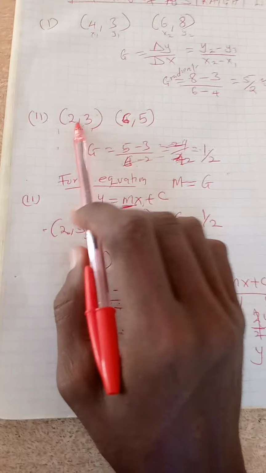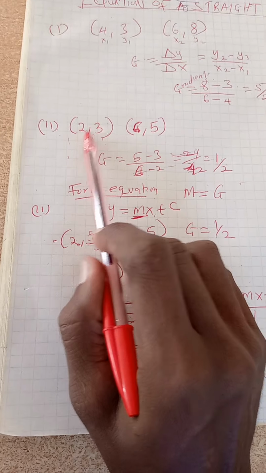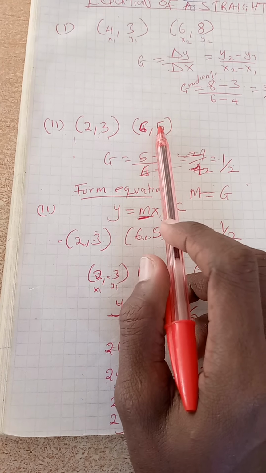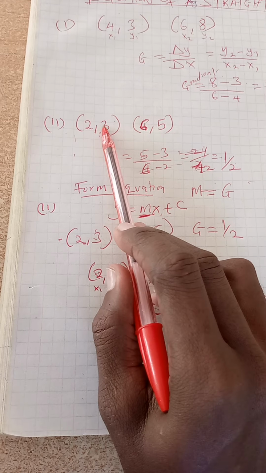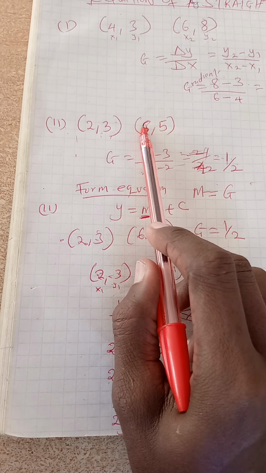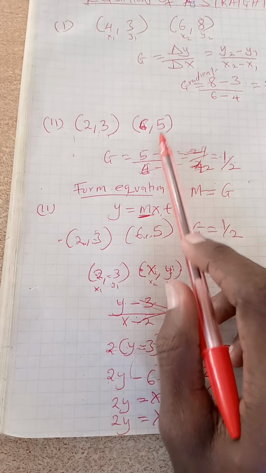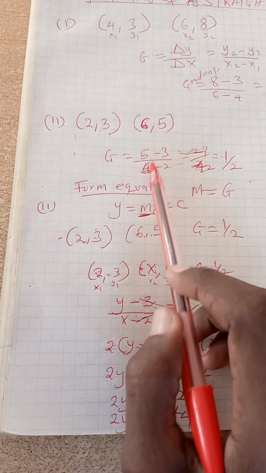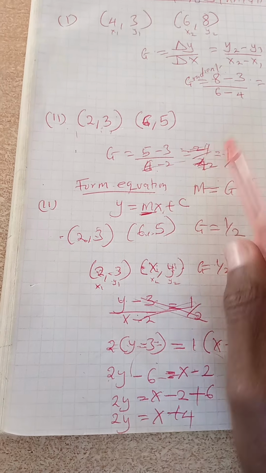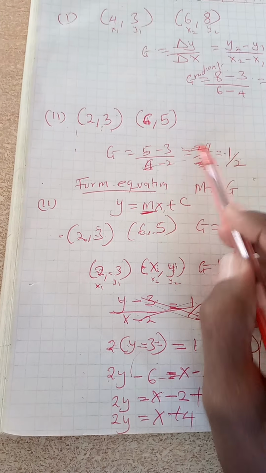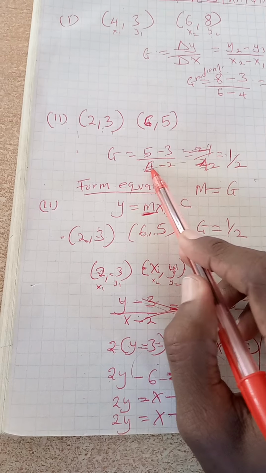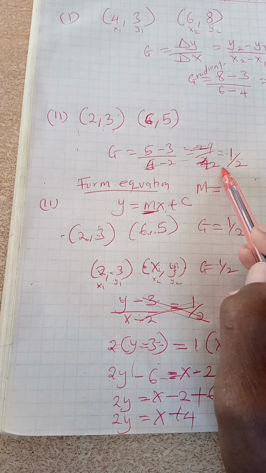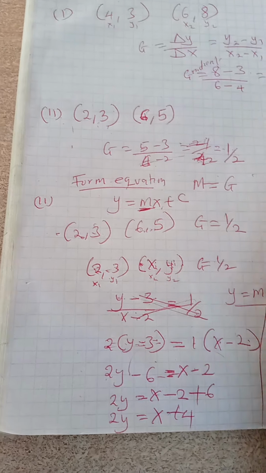In our example 2 here, you are given 2 points. Here we have (2, 3) and (6, 5), and we are asked to find the gradient. Now this one is y2 minus y1 over x2 minus x1. That's why we have 5 minus 3 over 6 minus 2. 5 minus 3 is 2, and 6 minus 2 is 4. Then we have 2 over 4, which simplifies by 2 to 1 over 2. There we have a half.